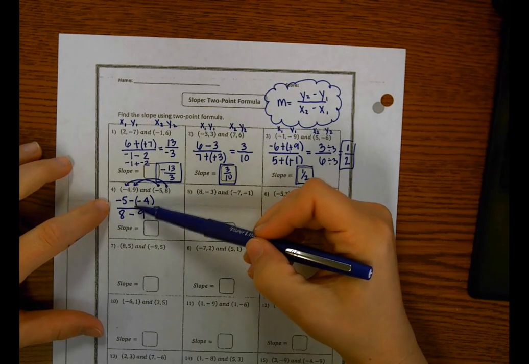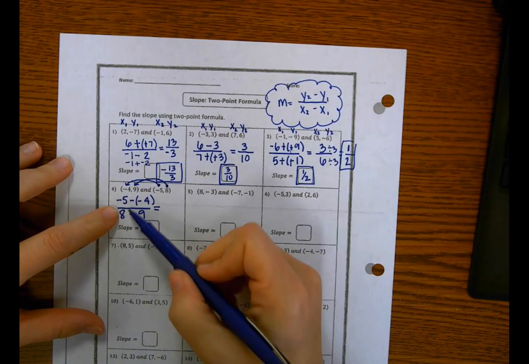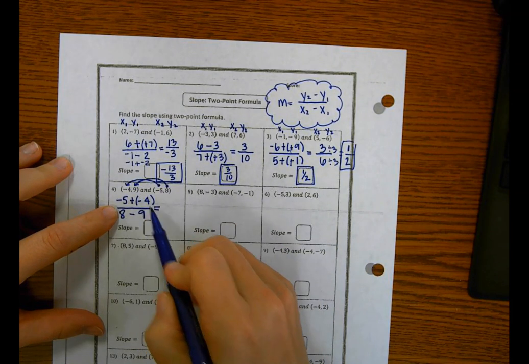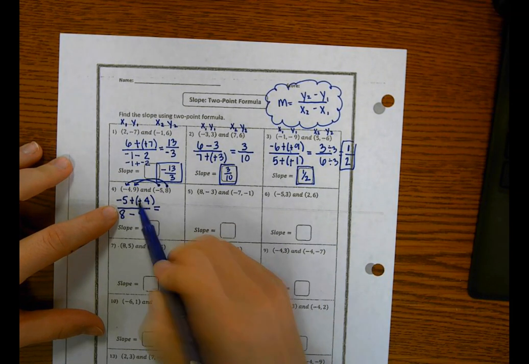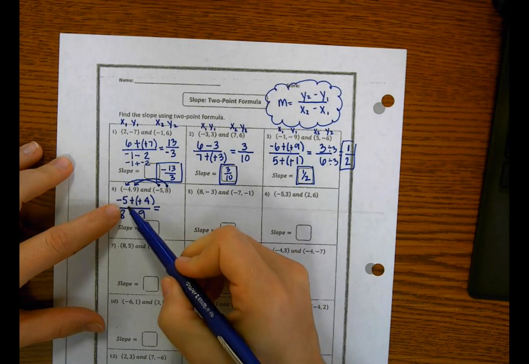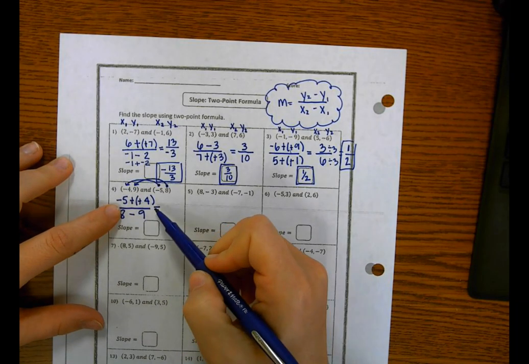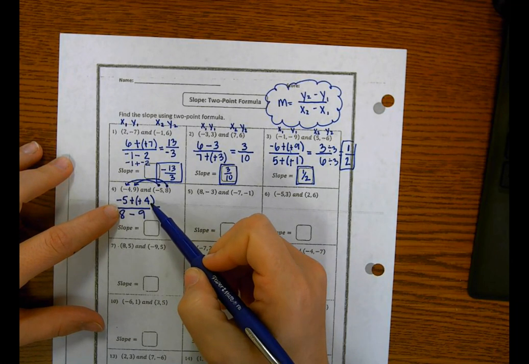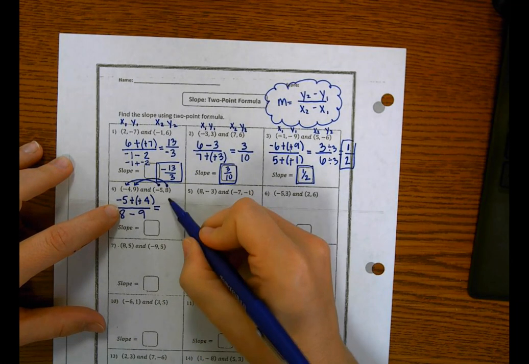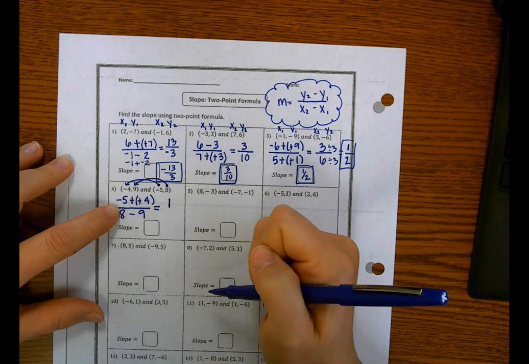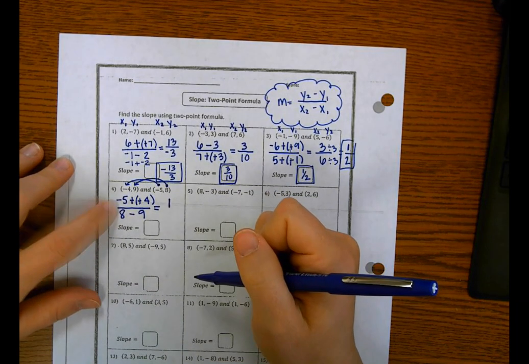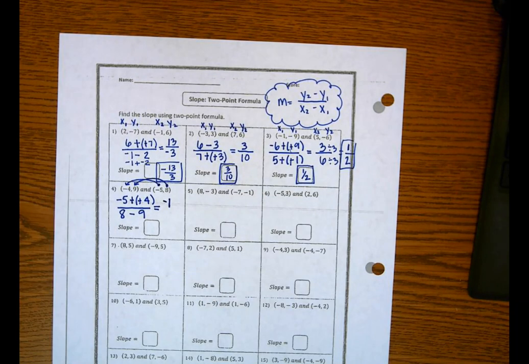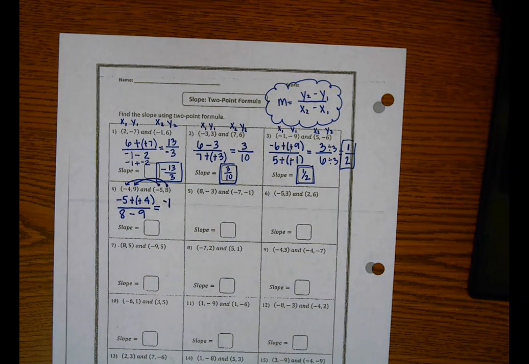So with my subtraction, I can do keep, change, change. So I keep -5. I change subtraction to addition. I change this negative to a positive. So I have -5 plus 4. A negative and a positive means we're going to subtract. So 5 minus 4 would give me 1. And then we keep the sign of the bigger number. So since 5 is bigger and negative, my answer would be negative. Remember, you can also check all your answers with a calculator.